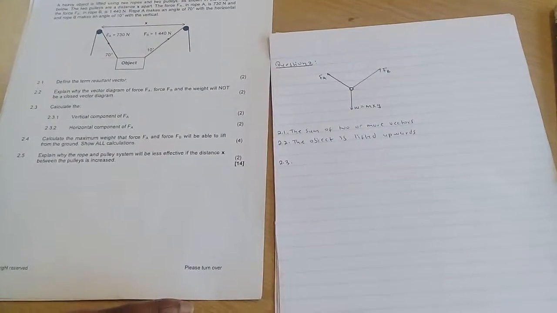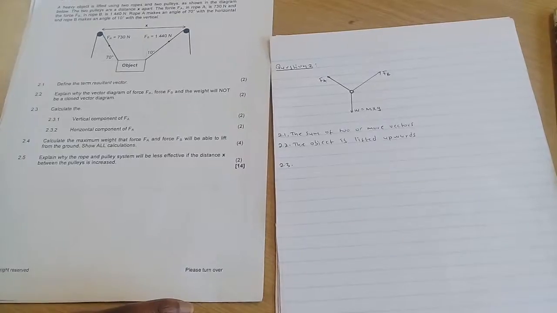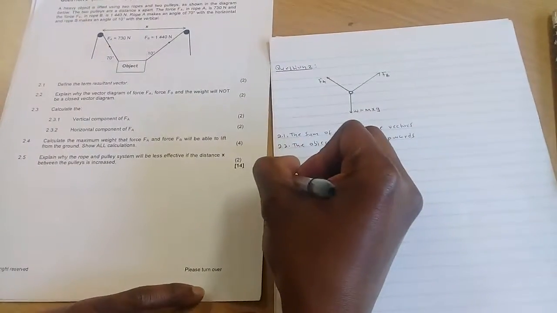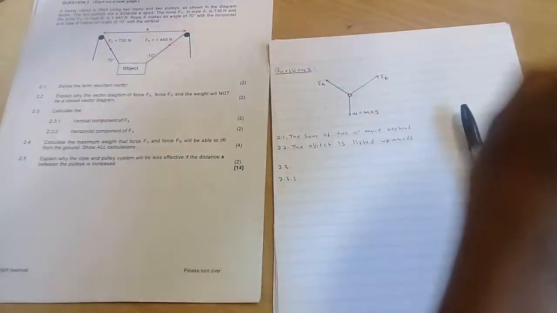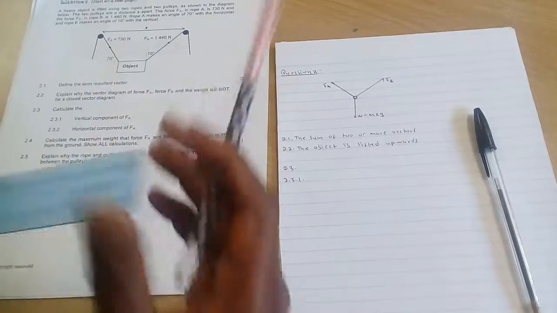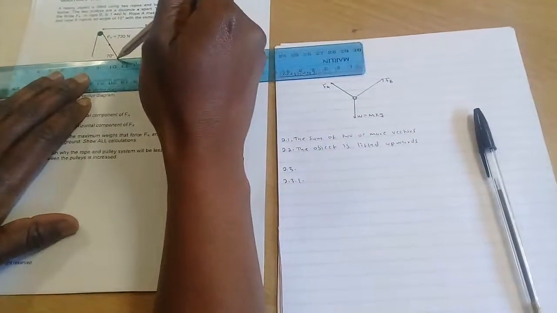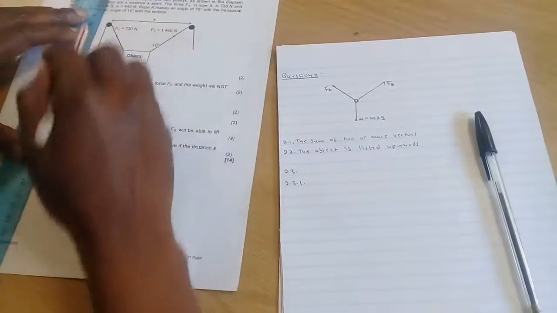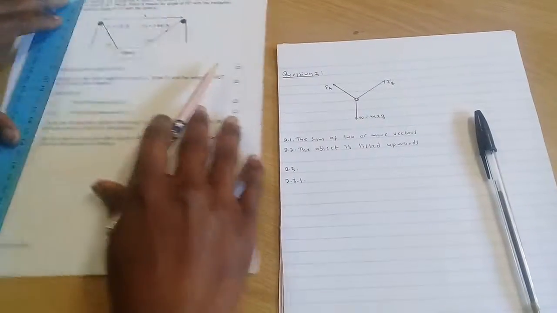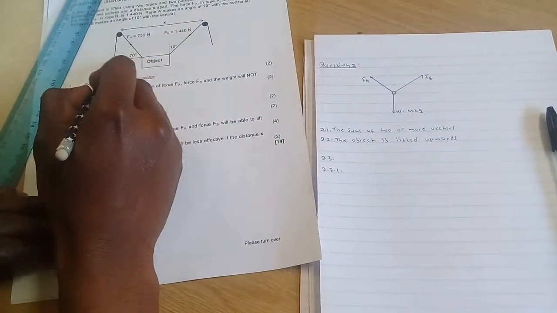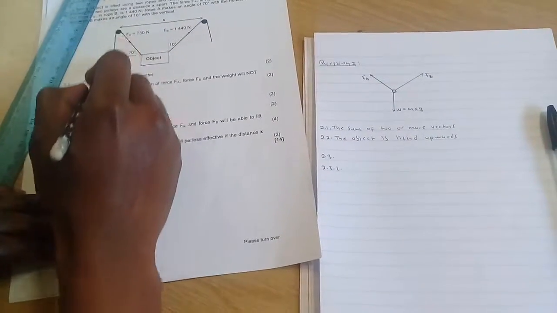In 2.3.1, they say calculate the vertical component of force Fa. Okay guys, now let us focus on this side. This is our force Fa. I'll just try to extend the line here and as well here. Now guys, this is our horizontal component and this is our vertical component.